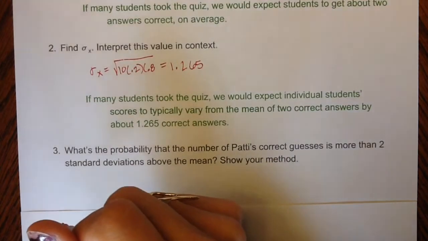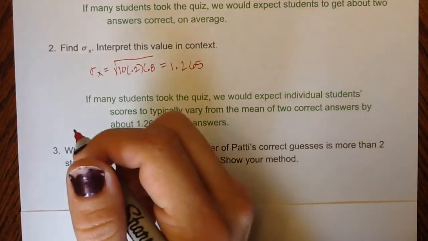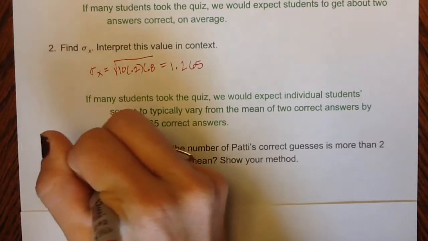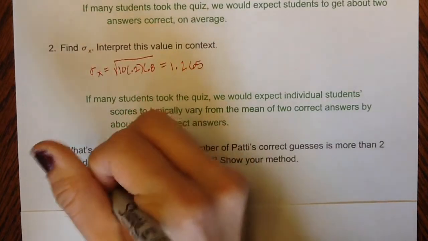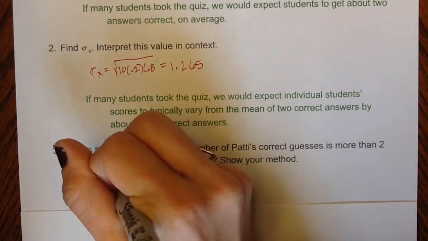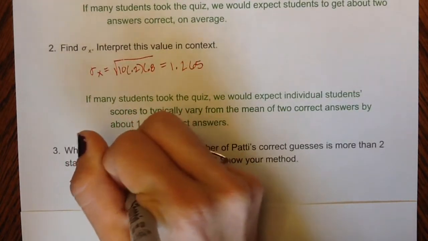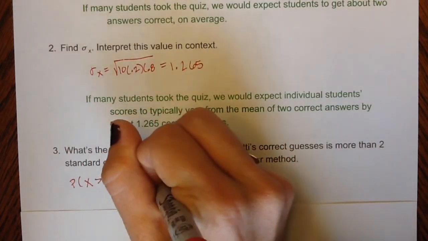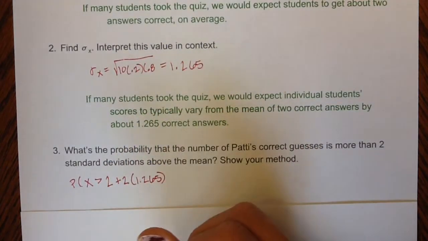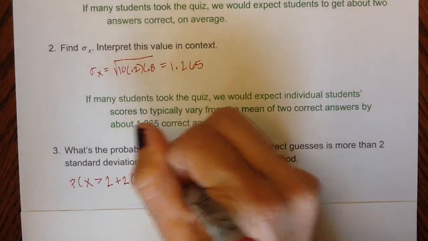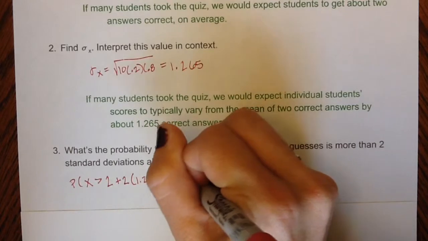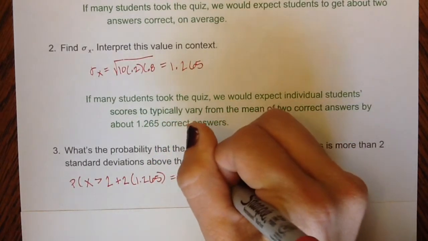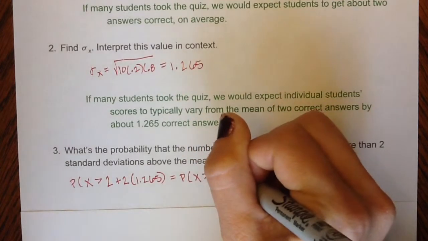So we're going to find the probability that x is greater than our mean of 2 plus 2 standard deviations, which was 1.265. Then to clean that up, we're looking at the probability that x is greater than 4.53.